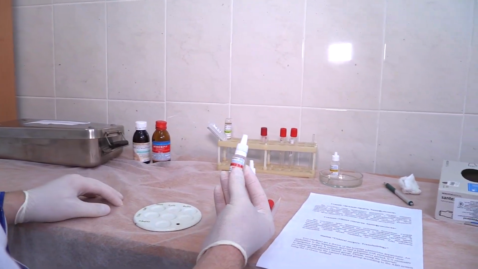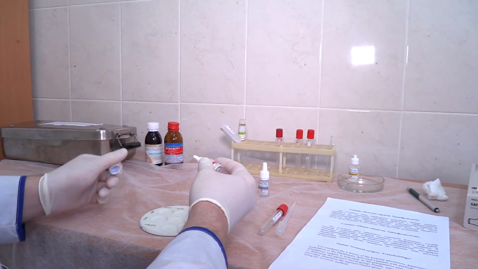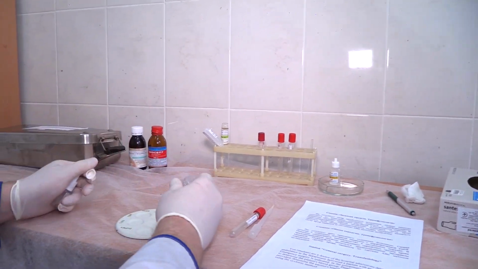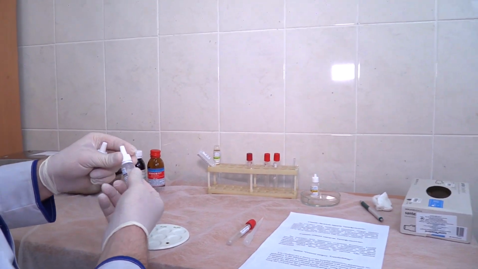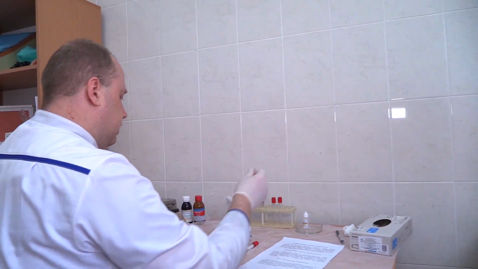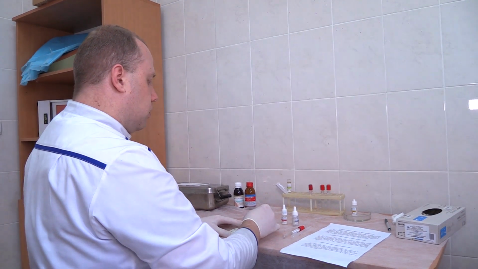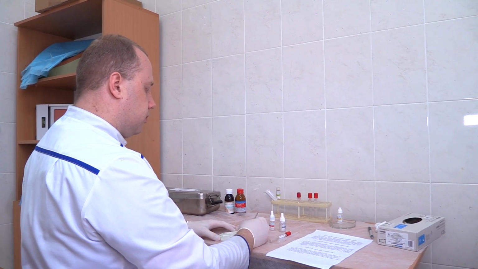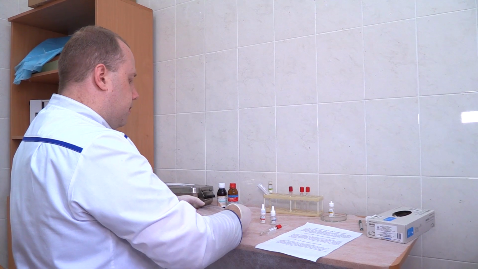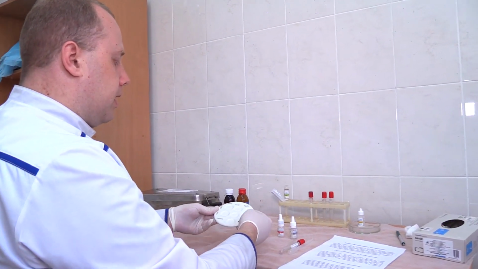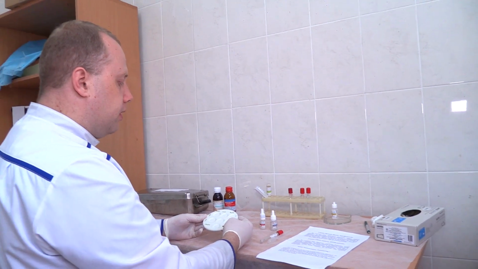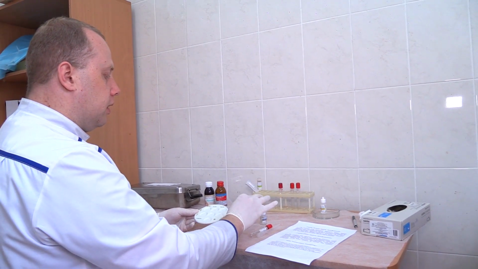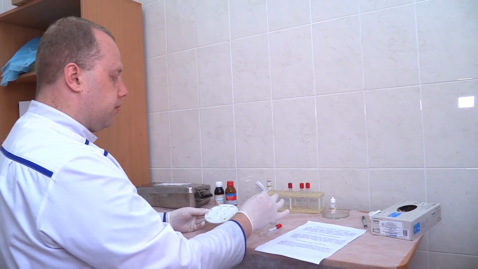Then we use anti-A, place A, anti-B, place B. Then we take glass stick and start to mix this one side, other place, other side of stick. Then we mix again and we are waiting for 3-5 minutes. We use blood and soliclone in concentration 1 to 10.